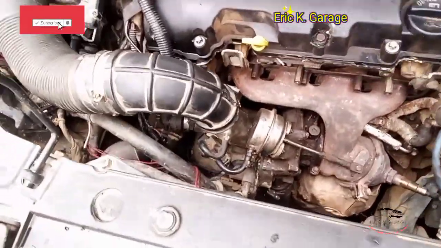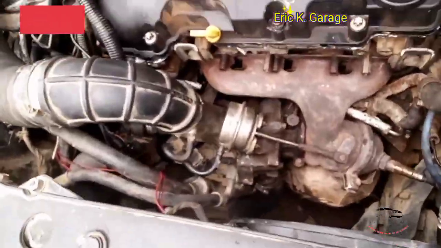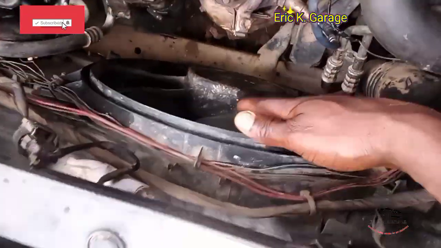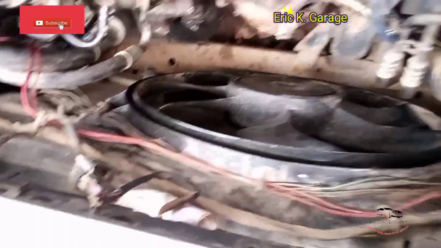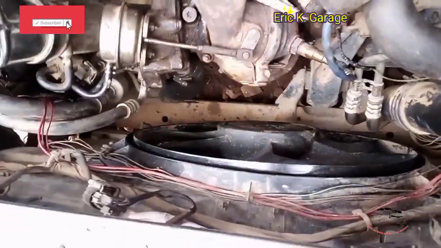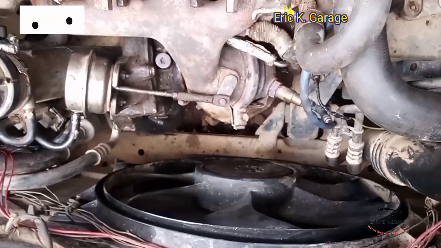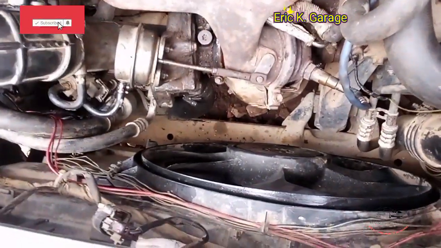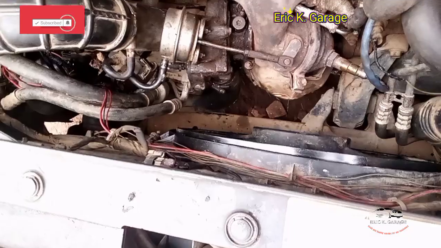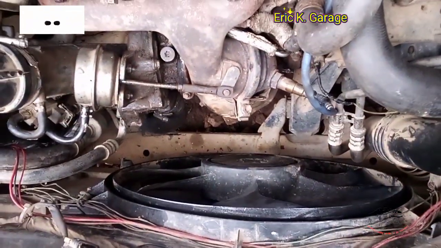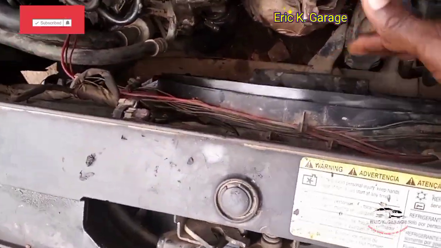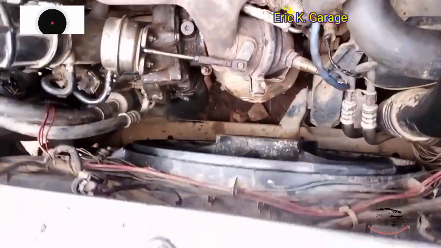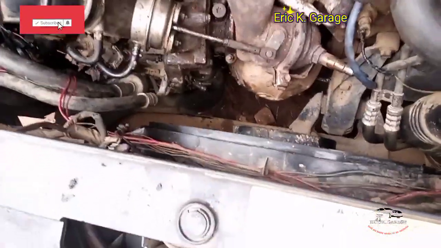Yes, and then if there's no leakage, you check. After that, you have to identify your fan, where the fan is located. We have to check that the fan is working properly. Sometimes you can see that the fan is working, but it comes on late. Before the fan comes on, the car has already overheated. So you have to check the fan, the time the fan comes on, and then the temperature switch sensor. You have to check it.